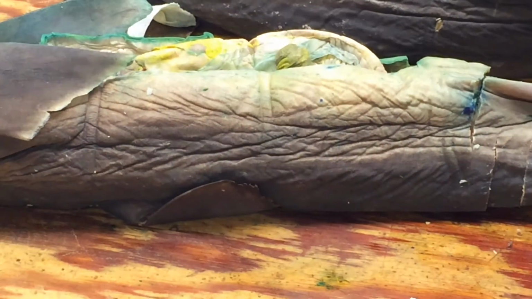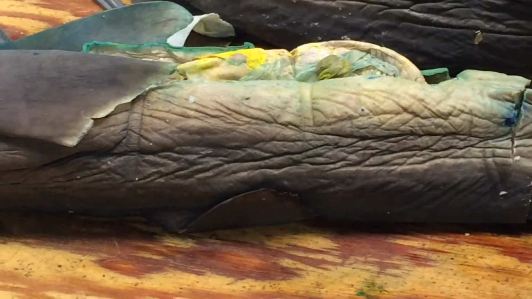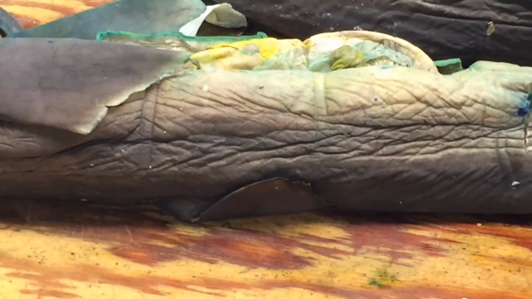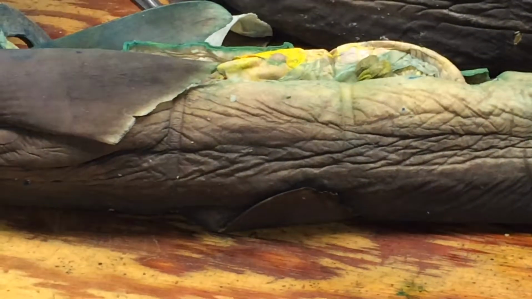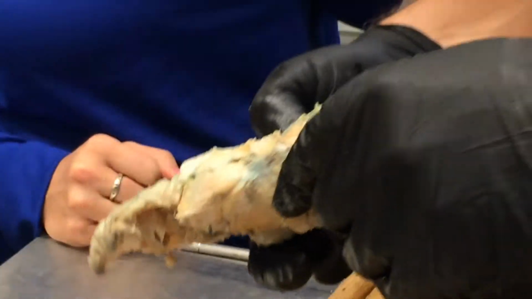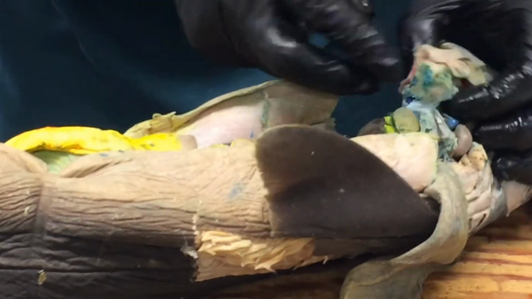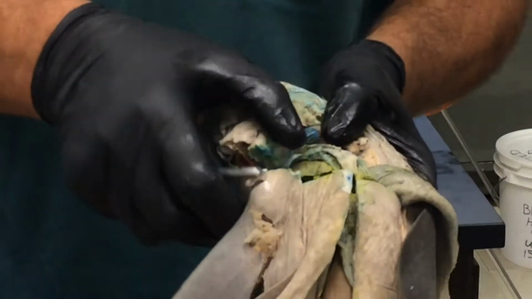Then we get to the systemic veins. And if we go back to the heart, I think, is this the guy I was doing? This one's going to be better. Hard to tell. I'll try this one. Go back to the heart.